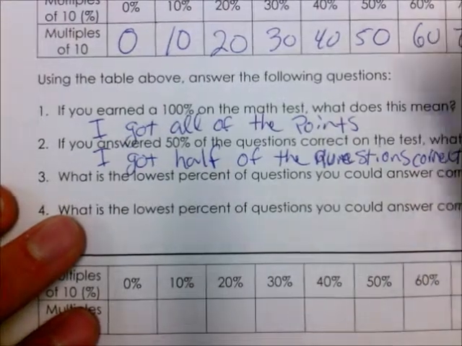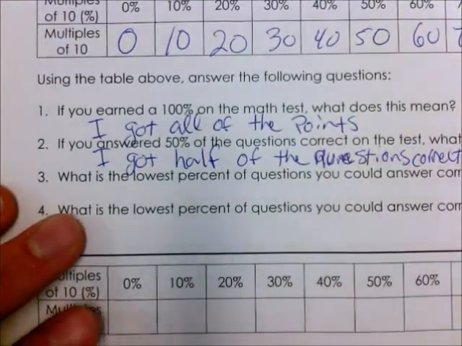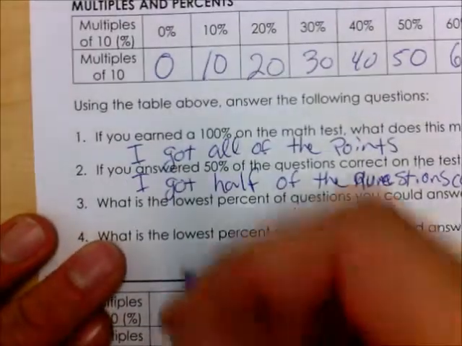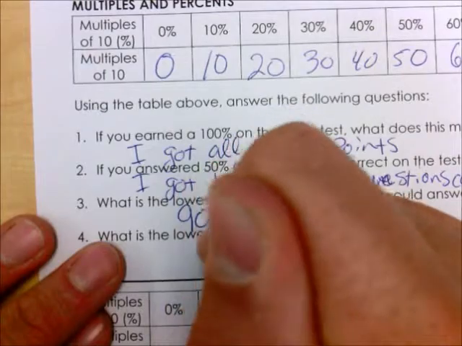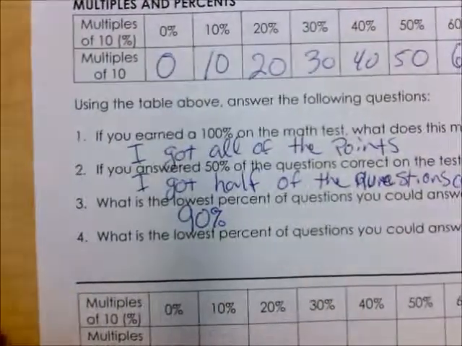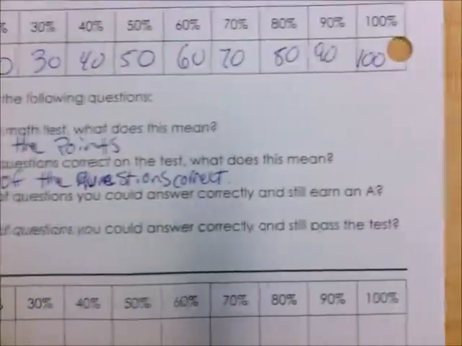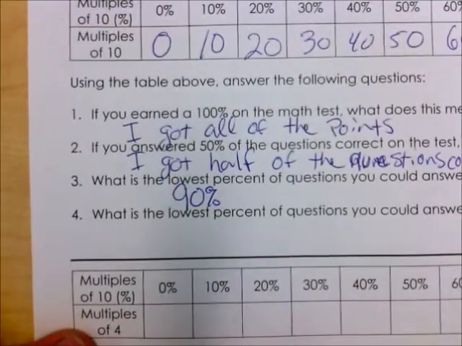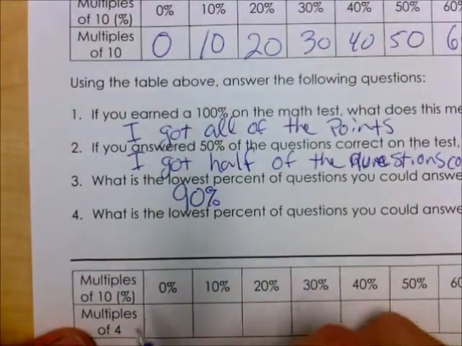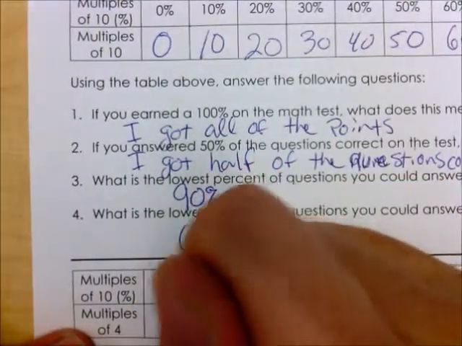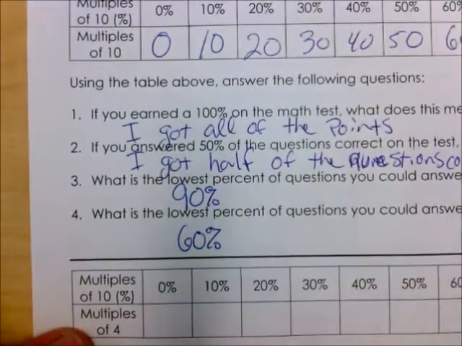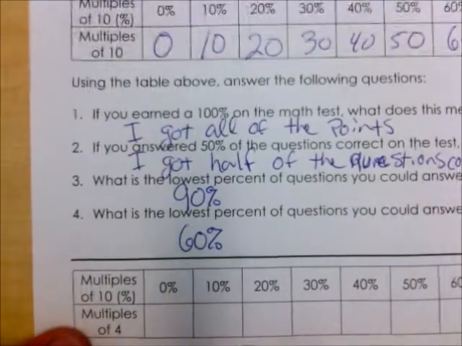All right. What is the lowest percentage you could answer correctly and still earn an A? Well, on our grading scale, that would be a 90%. And then what's the lowest percent to get a passing grade? Well, we have to think the lowest passing grade is a D, so the lowest D possible is a 60%. And there we go. That's the top half.